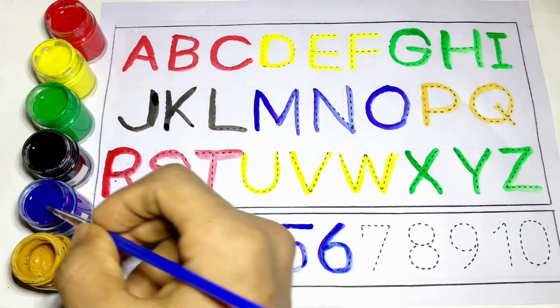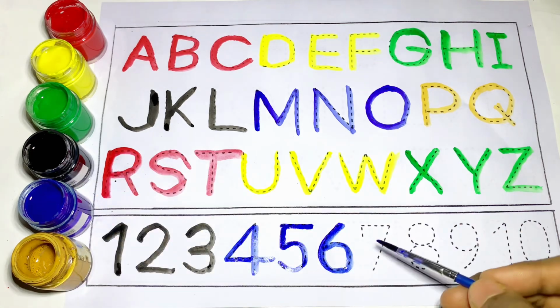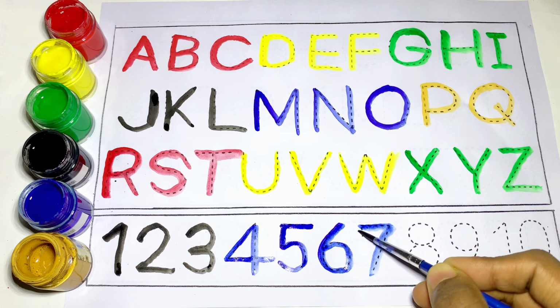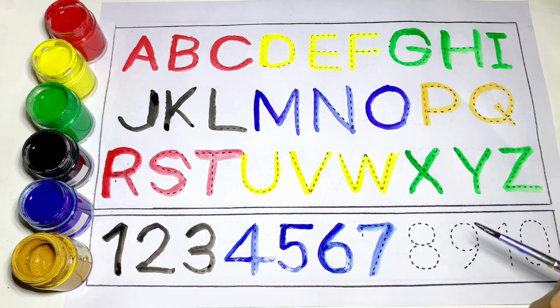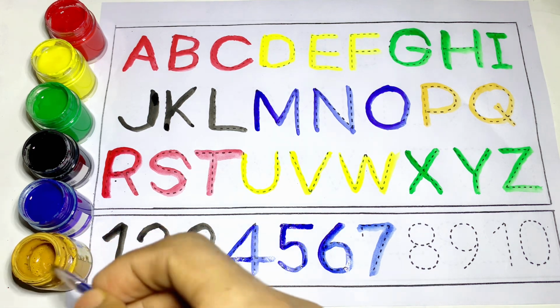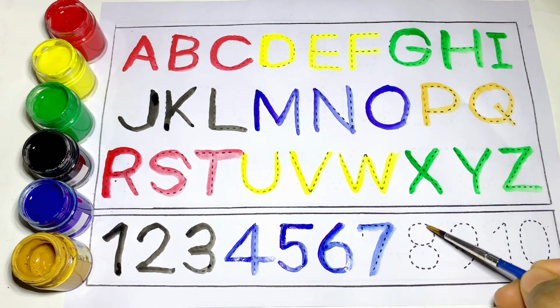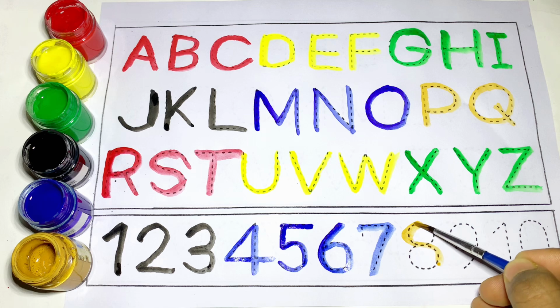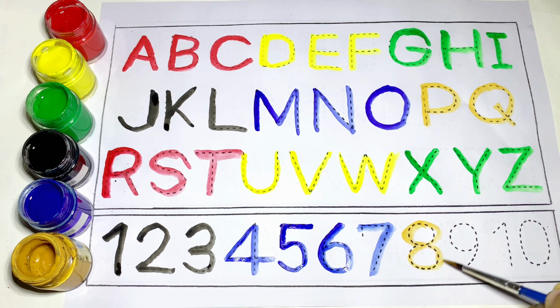Kids, again use blue color and draw 7. The number 7. S, E, V, E, N, 7. Kids, now 8. The number 8. And use yellow ochre color. E, I, G, H, T, 8.